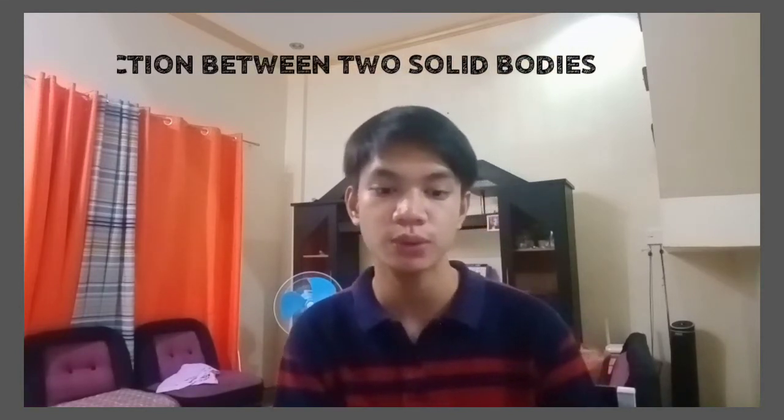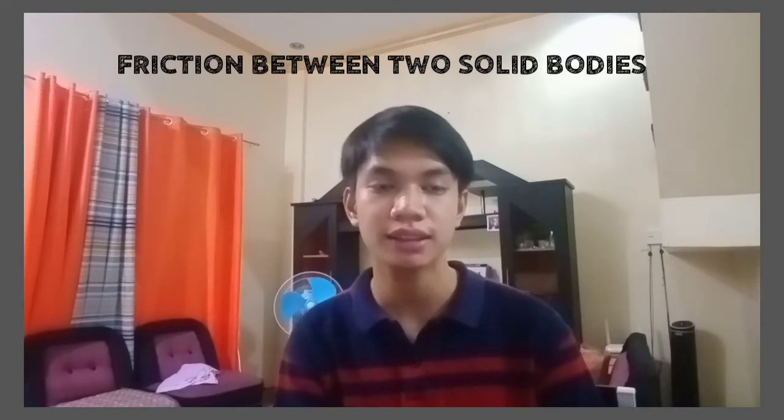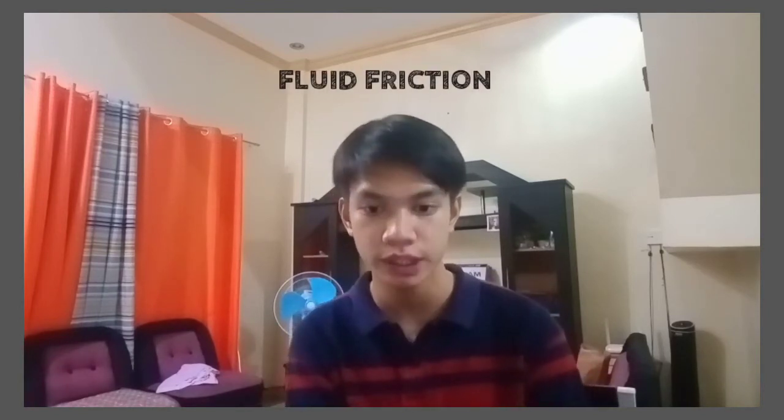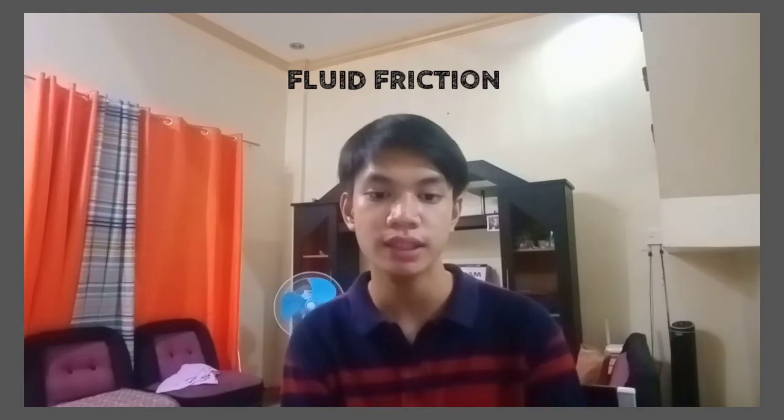Friction. Friction is the force that resists the sliding or rolling of one solid object over another. In addition, there are two types of friction. First is friction between two solid bodies. Under this, there are three types. First is static friction, which is present in solid bodies at rest. Second, sliding friction. This is when one solid object slides over another. Third is rolling friction. It happens when one solid object rolls over another. The second type of friction is fluid friction, which is present in liquids and gases.